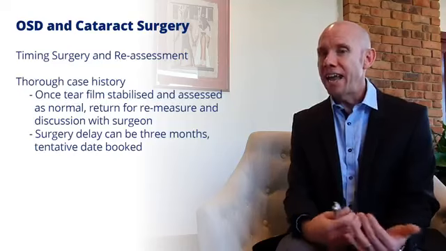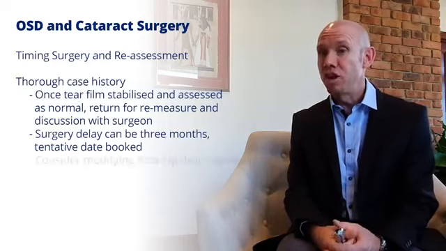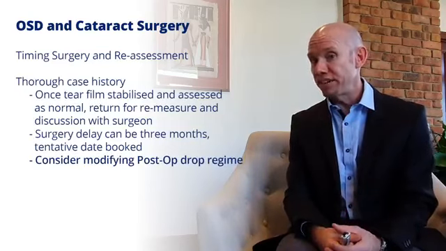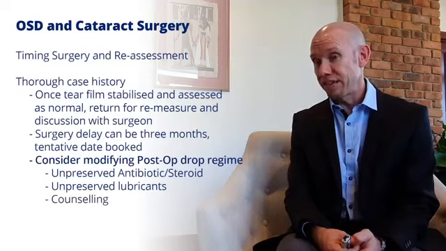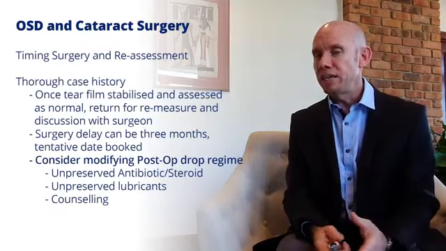Once the tear film is stabilised, and this can take anywhere from a month to 3 to even 6 months, we get the patient to return to be remeasured. We remeasure every measurement possible and compare them to the preoperative data. We then often reassess intraocular lens choice and then book their surgery. At this point too, depending on how well they've gone with their dry eye management and indeed how hard it has been to normalise their ocular surface, we may even modify their post-operative drop regime. This can be looking at unpreserved antibiotics and steroids in the immediate post-operative period, indeed providing unpreserved lubricants and lubricant counselling. We also explain to the patient that their visual recovery may be slightly longer due to their tear film needing a longer time to recover.